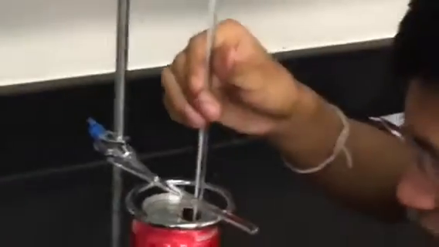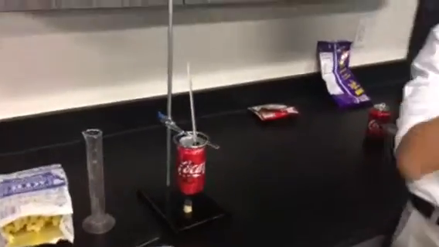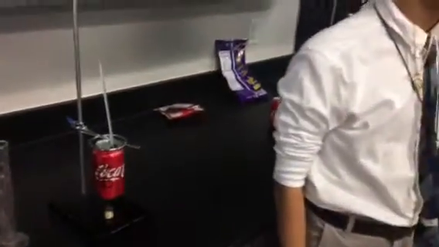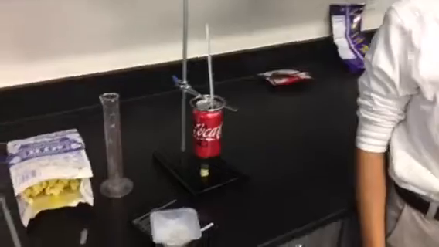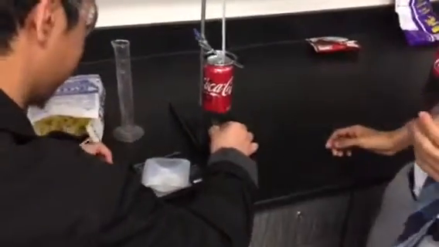What's the temperature? Degrees Celsius? 35 degrees Celsius. Now we need to measure the final mass of the food sample. I took the chip off, and there's nothing. Take it off.